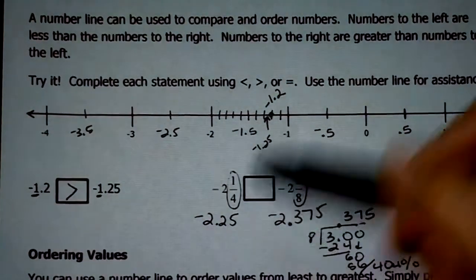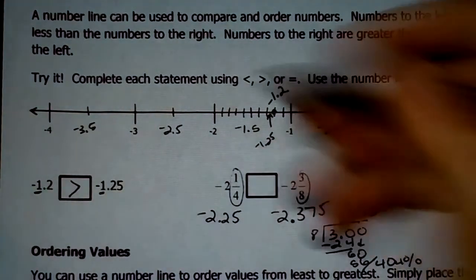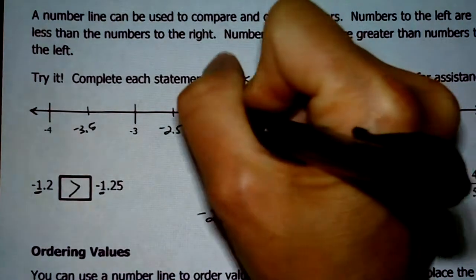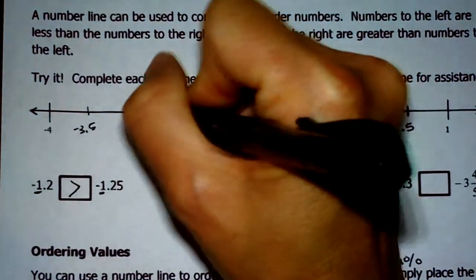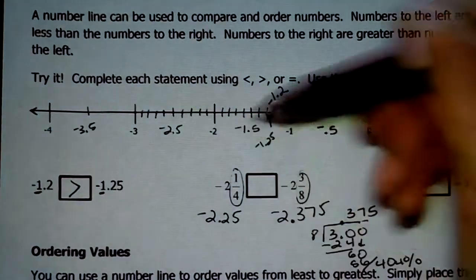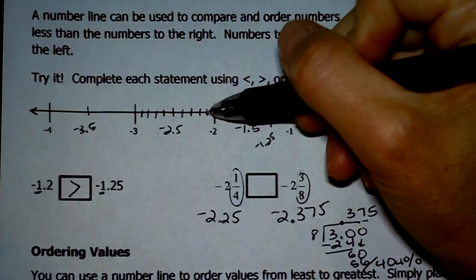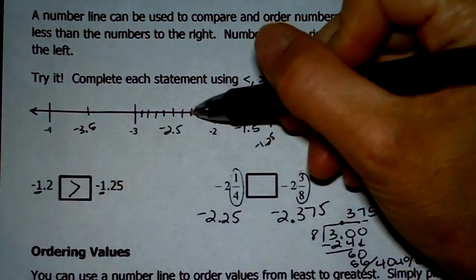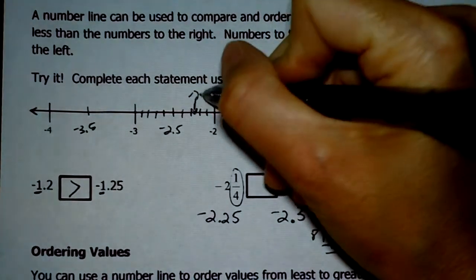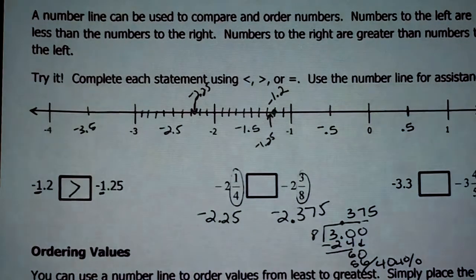So in terms of what's what, negative 2.25, well, here's negative 2, and then if we are just going to count by tenths, 1, 2, 3, 4, I've got my 10 spaces in between negative 2 and negative 3. Negative 2.25, here's negative 2.1, here's negative 2.2, here's negative 2.3. Negative 2.25 is going to be halfway between negative 2.2 and negative 2.3.